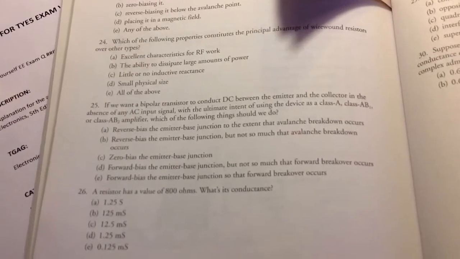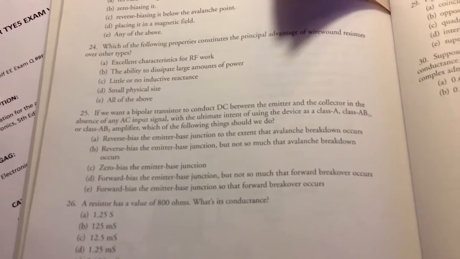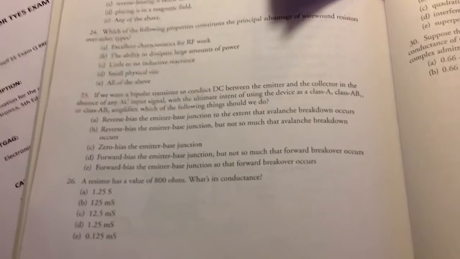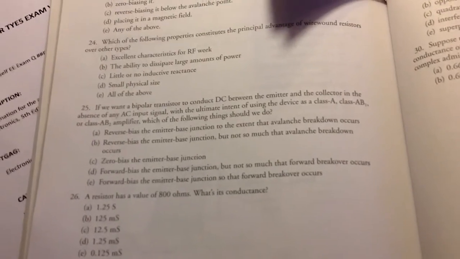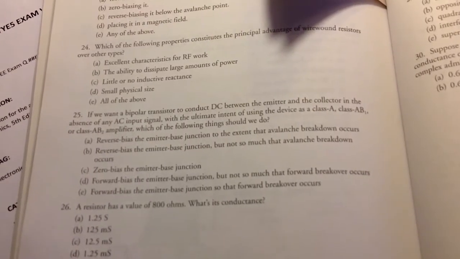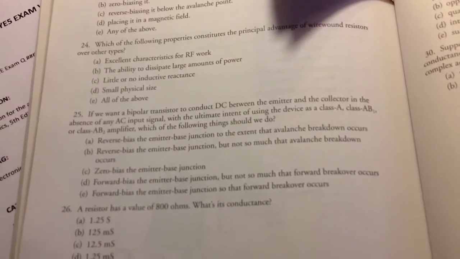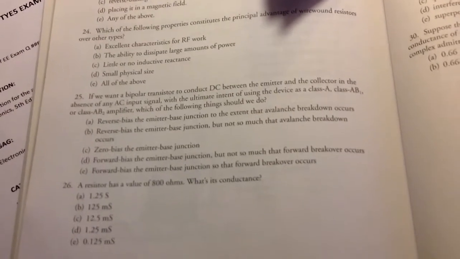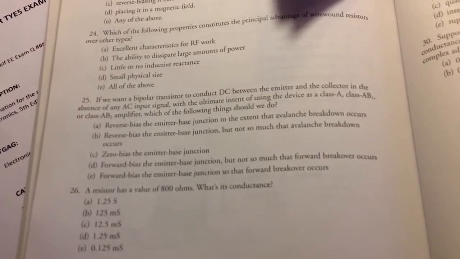If we want a bipolar transistor to conduct DC between the emitter and the collector in the absence of any AC input signal, with the ultimate intent of using the device as a Class A, AB1, or AB2 amplifier, which of the following things should we do? And then we have a bunch of choices as to how to deal with the emitter-base junction.